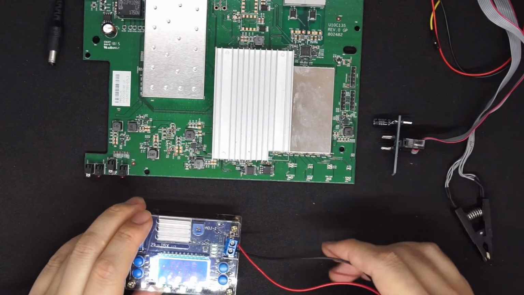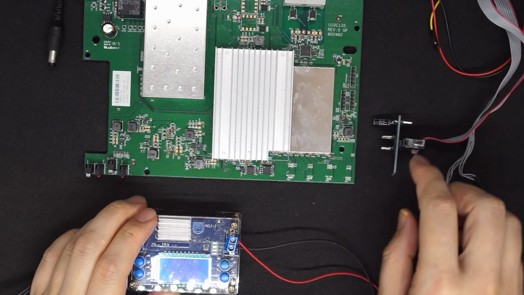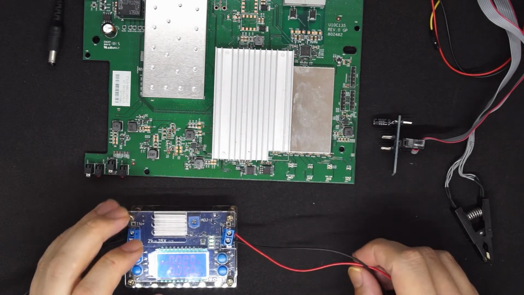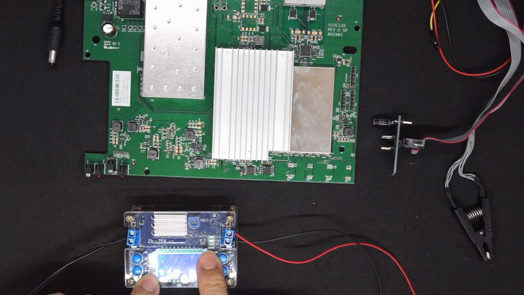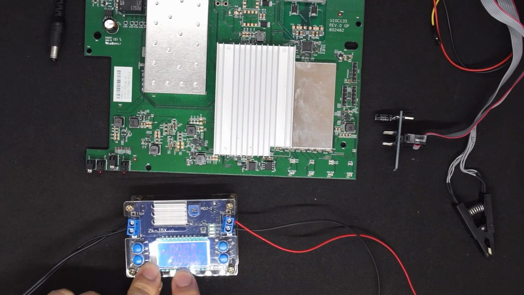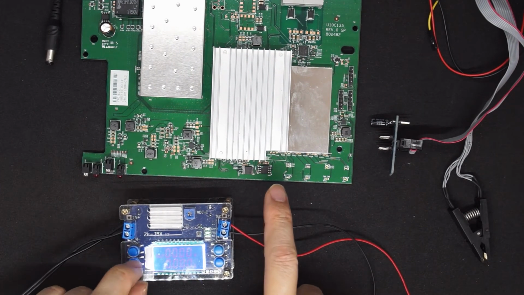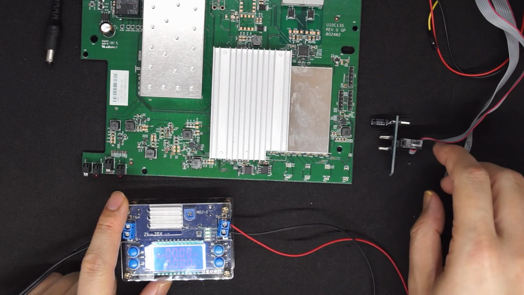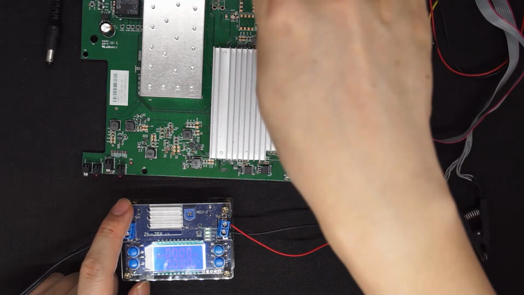Now let's talk about how I find out if it's safe to use 3.3 volt from U10C. The way to do this is I'm going to apply the 3.3 volt with this device and see the amperage this chip uses. If the amperage this chip uses is less than 400 or 500 milliamps, then we know it's safe to use the U10C power.